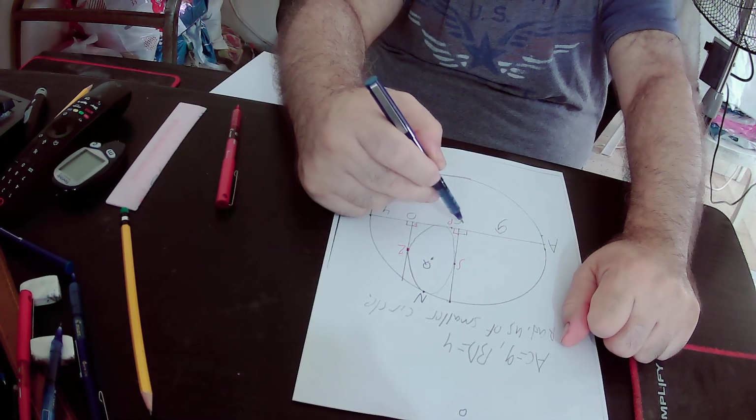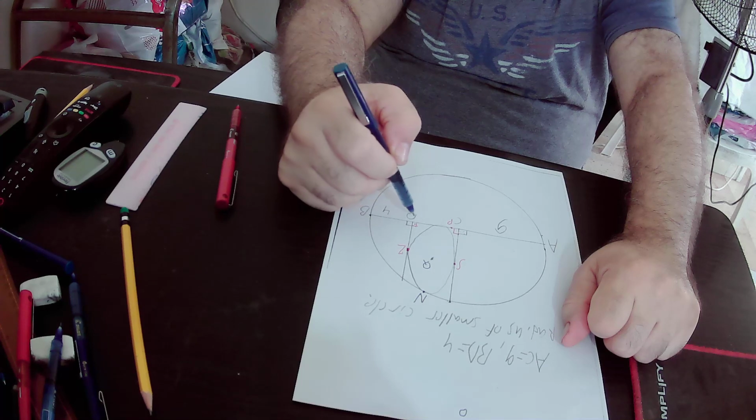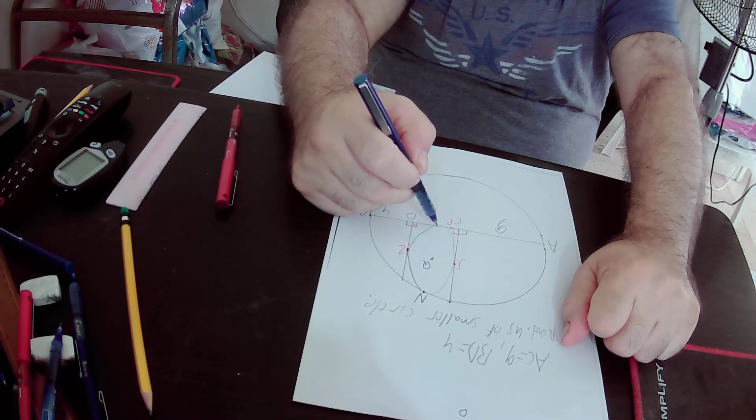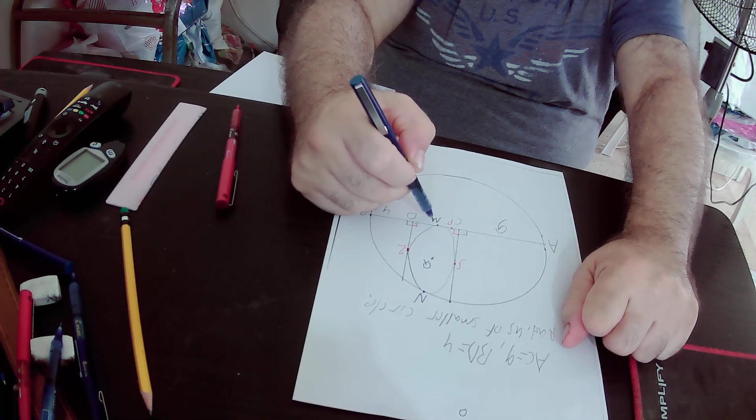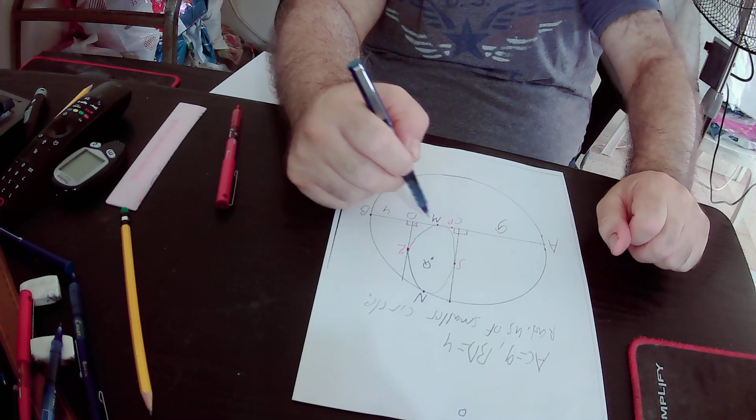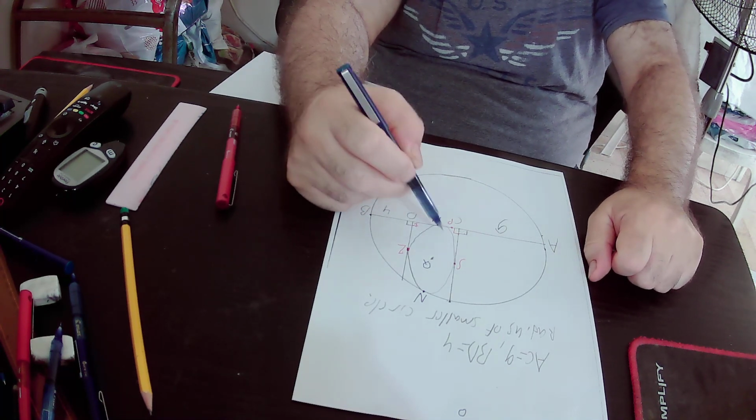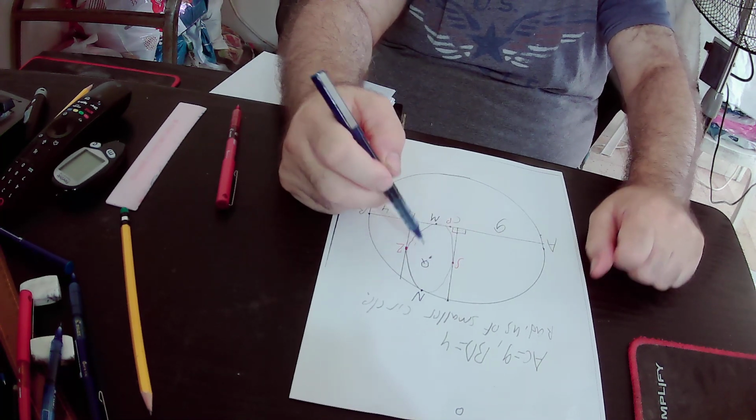This is CD, actually tangent to the circle at this point, point M, or point M is the launch point between the tangent to the circle and the circle.